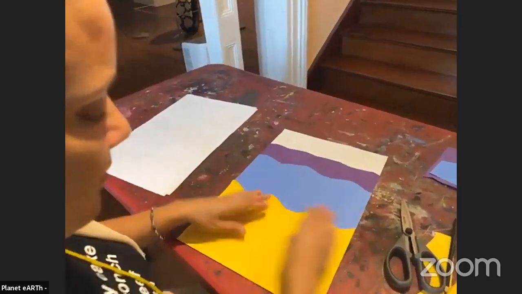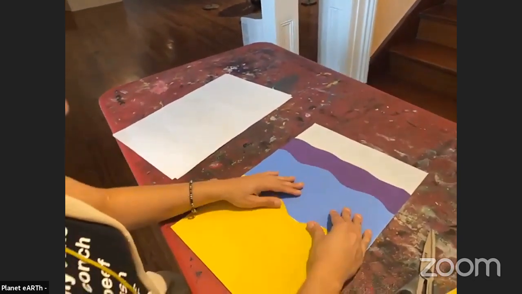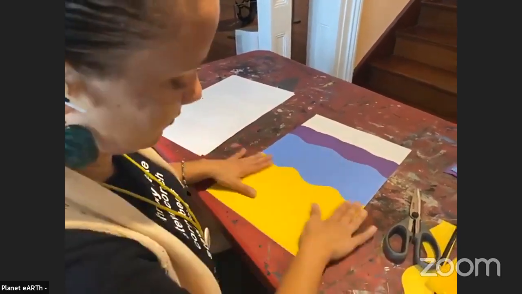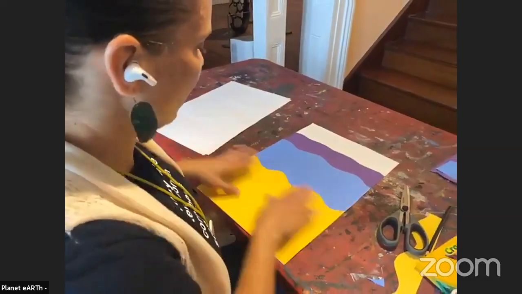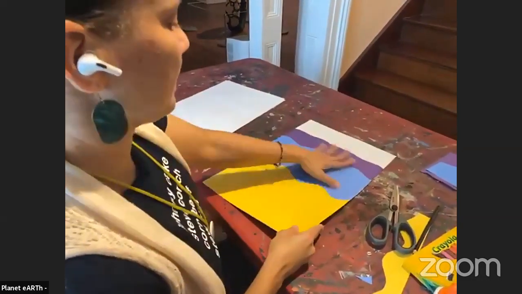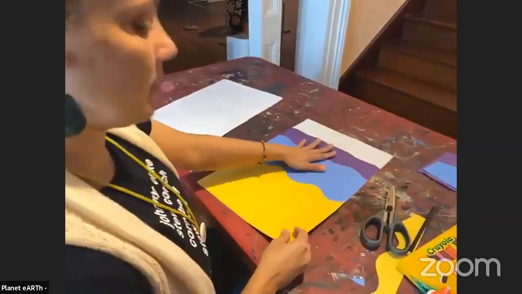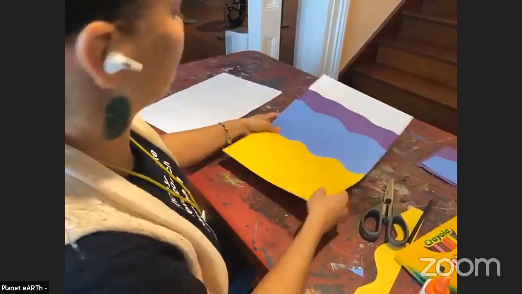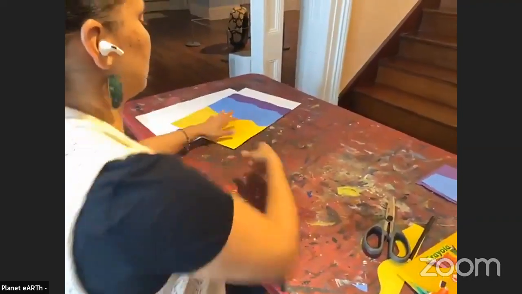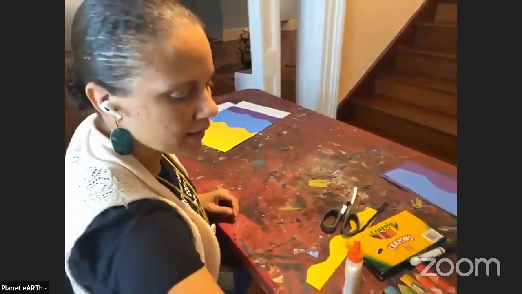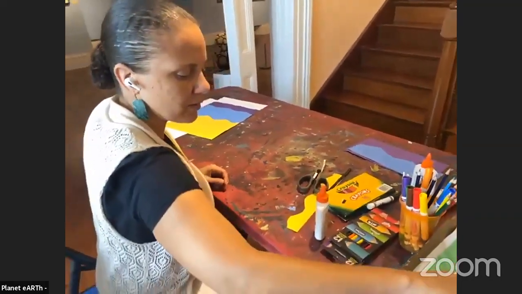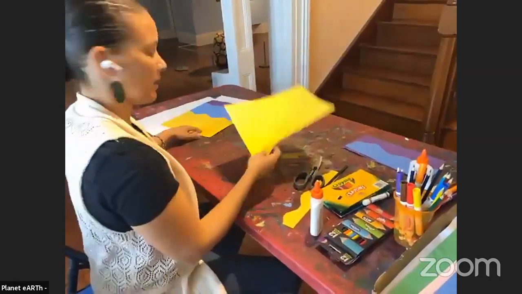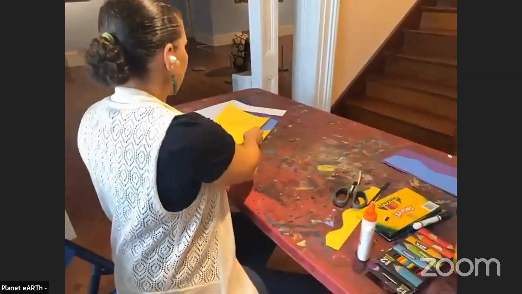Just take your time. All right, so that's the beginning. Now, let's put this on the side for a minute and let that dry before we start putting any marks on it. And let's make our sand castle. Of course, it's a sand castle, so it needs to be yellow, just like the sand. You can use another piece of construction paper.